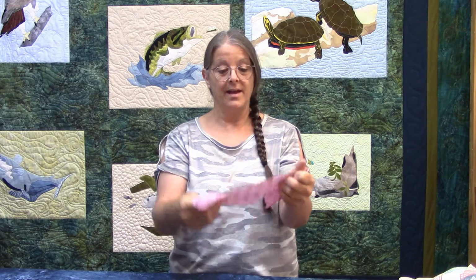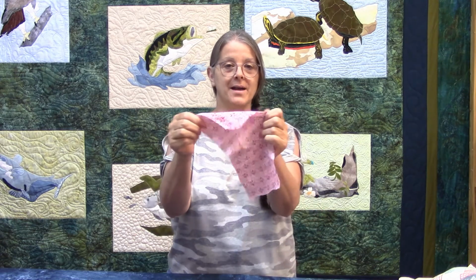Length, width, and of course, my bias. So now you know how to find it. You know why it's important. And this is another step for your quilting and sewing success.